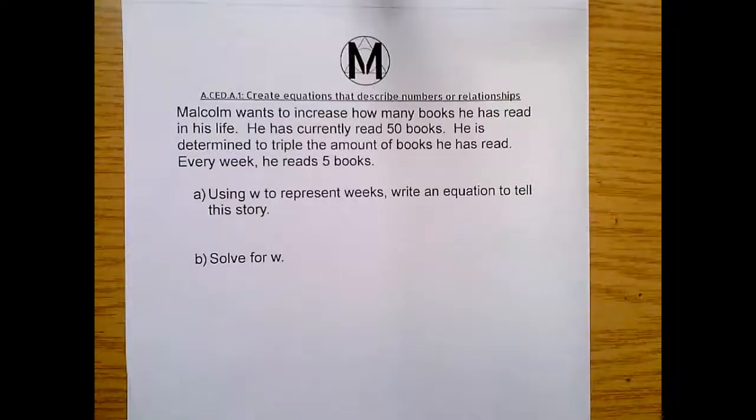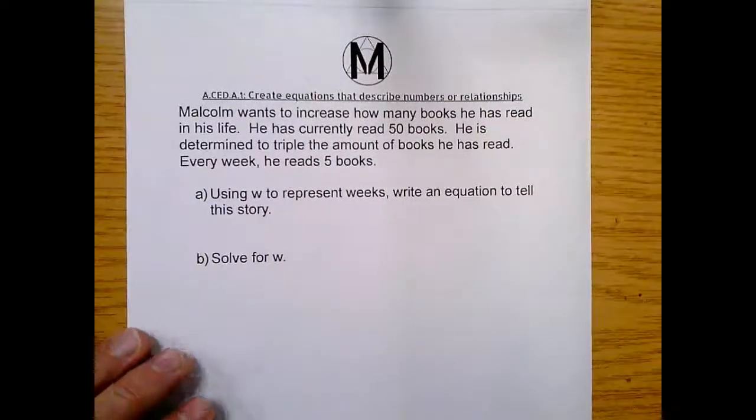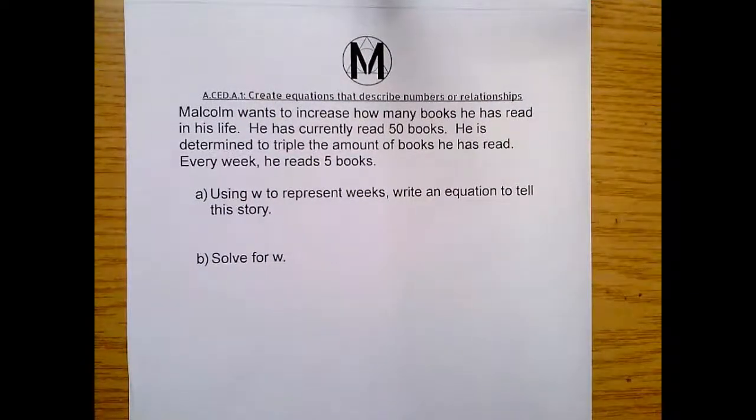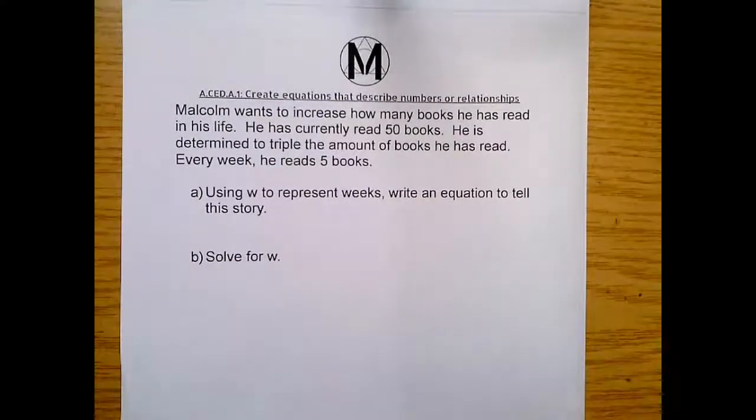All right, let's do some Mathity-Math. We got a lovely little story problem here, so let's read this story and see what's going on. It says, Malcolm wants to increase how many books he has read in his life. Okay? He has currently read 50 books. Not bad. He is determined, though, to triple the amount of books he has read.